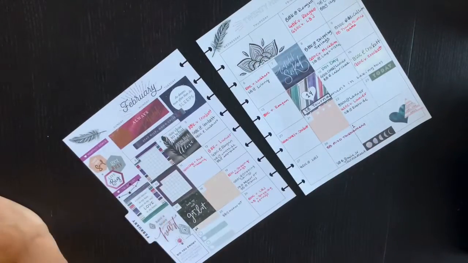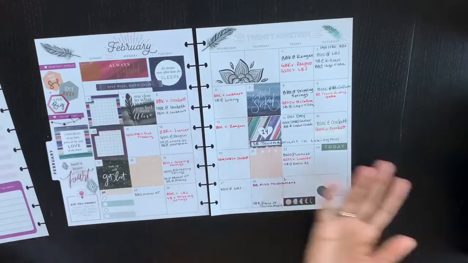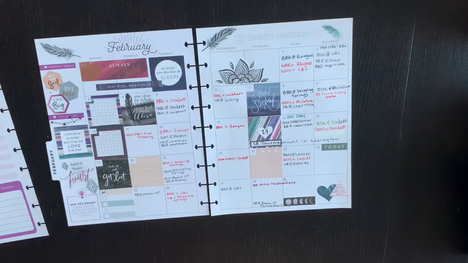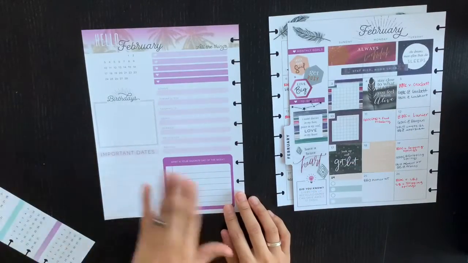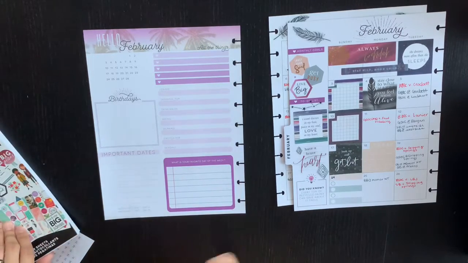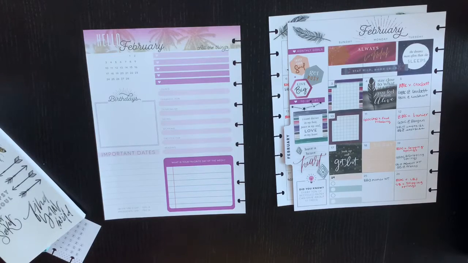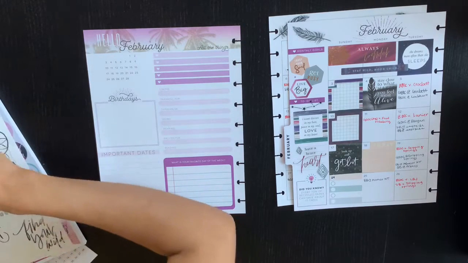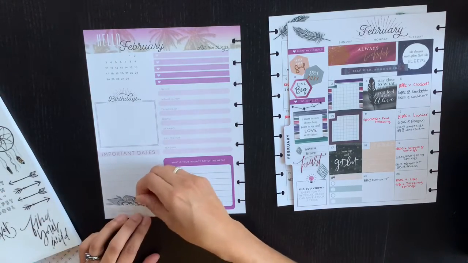All right, well, now I'm finished with the actual monthly spread, but I have my dashboard that I need to do. I don't always keep up with my dashboards, but I do like the idea of them. So I have my dashboard and I have my habit tracker. And at first I thought I might just leave this alone because I really wasn't sure what I wanted to do with it. And then again, I started flipping through the sticker books and thought I might do something at least.